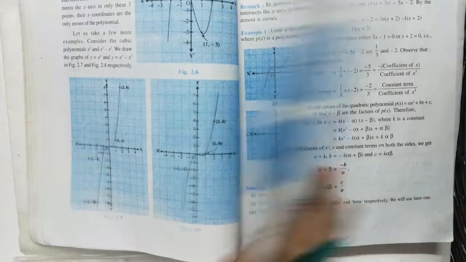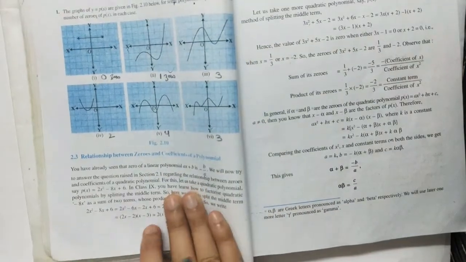Similarly, you can try exercise 2.1 of your book, and in the next video we will discuss the relation between the zeros and the coefficients of a polynomial.